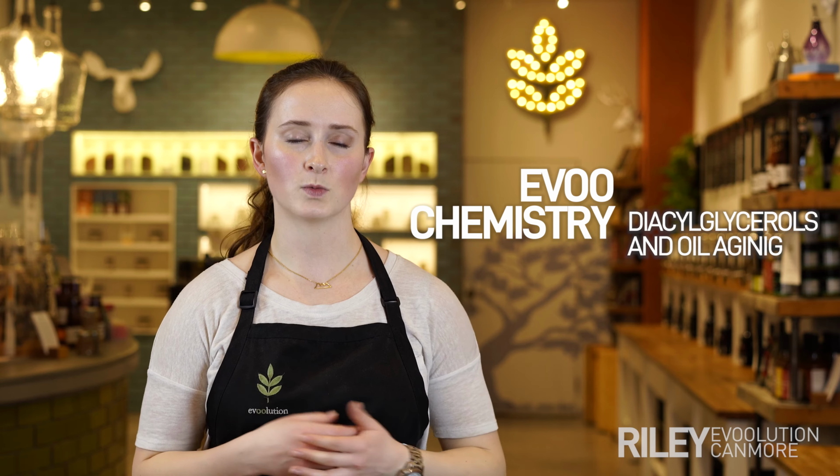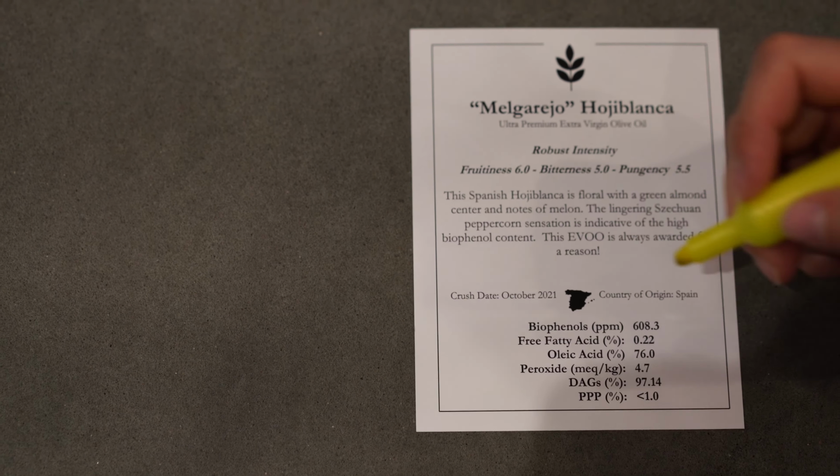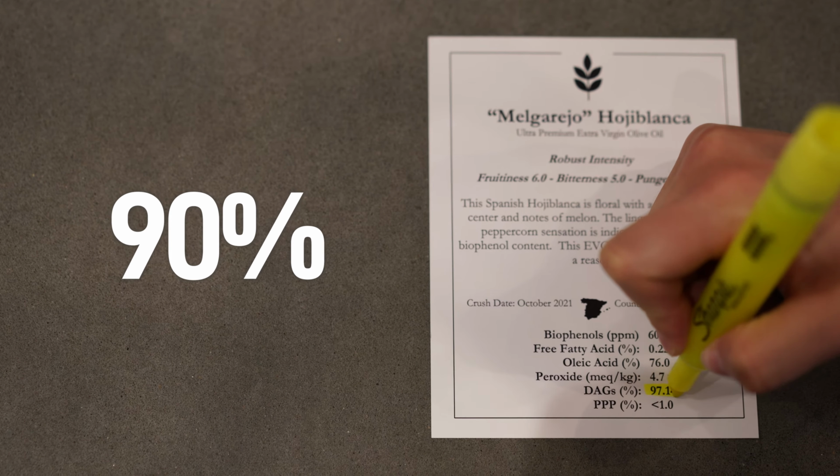When olives have been crushed within a few hours of being harvested, the oil typically ends up with a high DAG, or diacylglycerol, ratio. Here at Evolution, that ratio must be over 90%, which shows that the oil has also been handled and stored properly. A ratio lower than this could indicate old or mishandled oil.